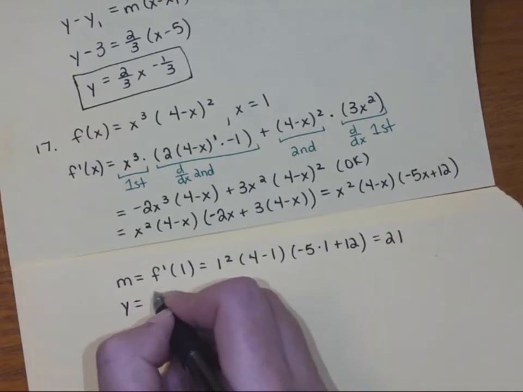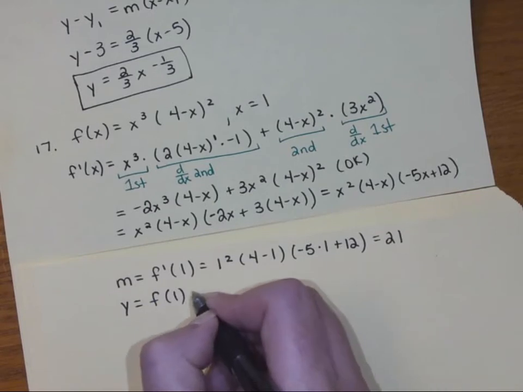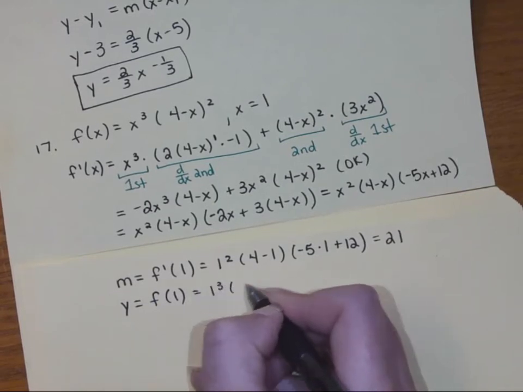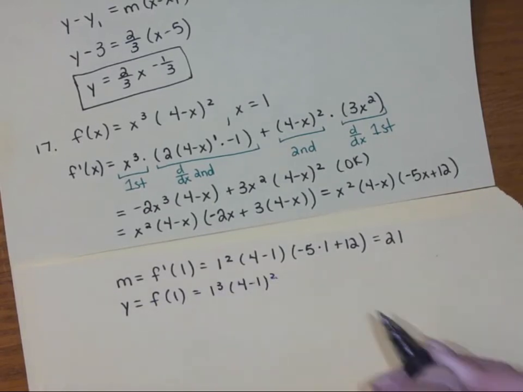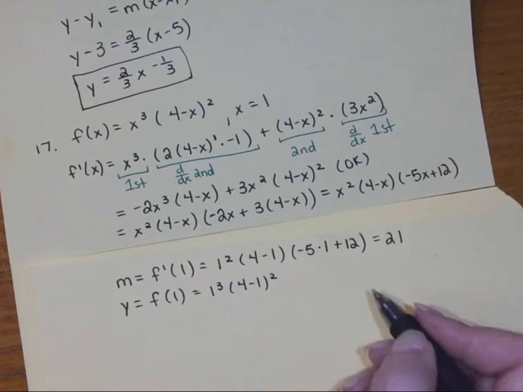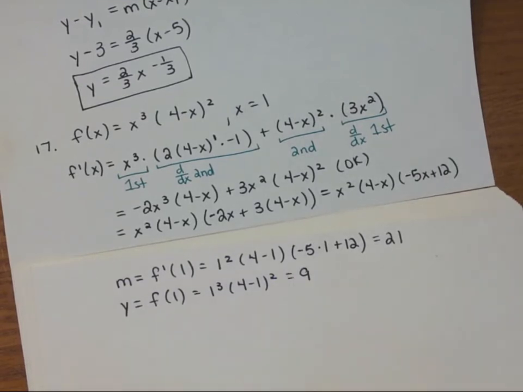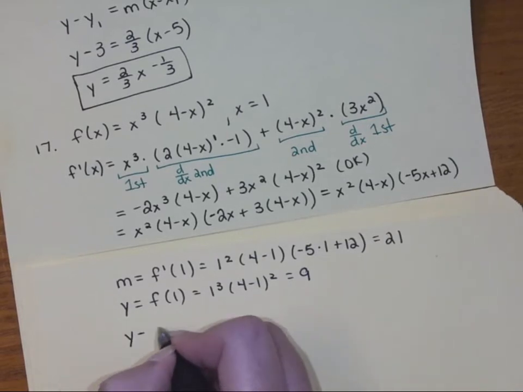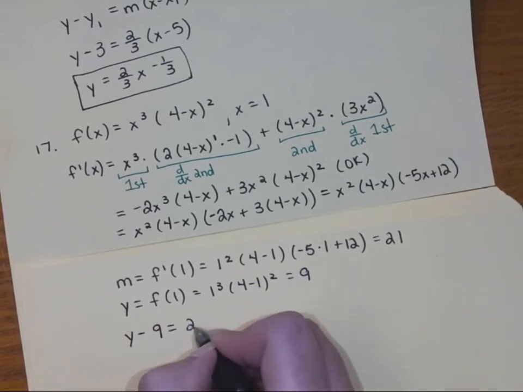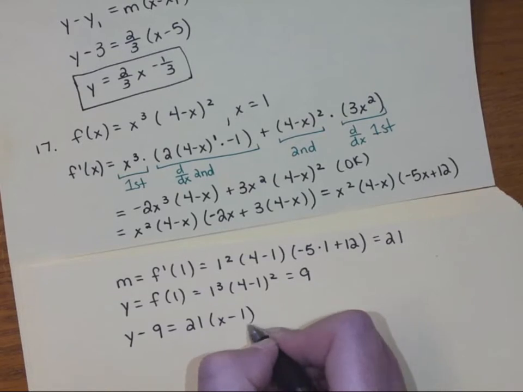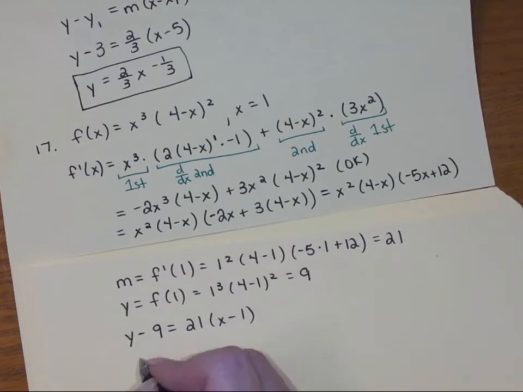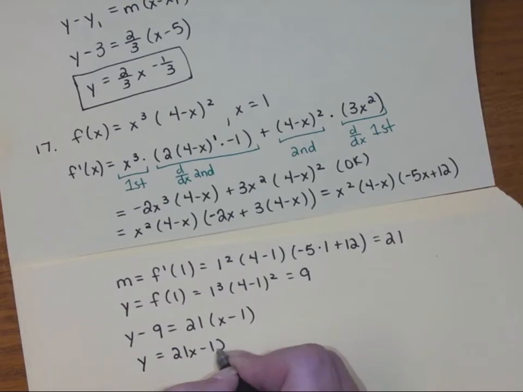Okay, now I need to find y. So f of 1 is going to be 1 cubed times 4 minus 1 parentheses squared. So that's going to be 1 times 9, or 9. So now y minus the y value equals the slope times x minus the given x value. And that will get you what's on the key, which is 21x minus 12.